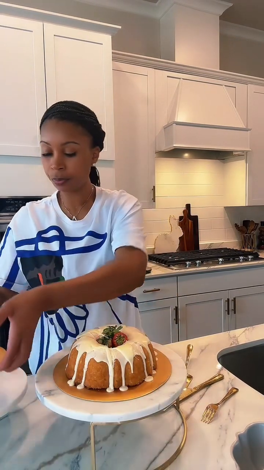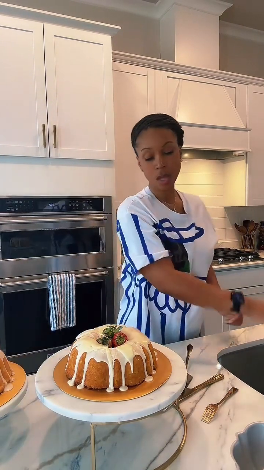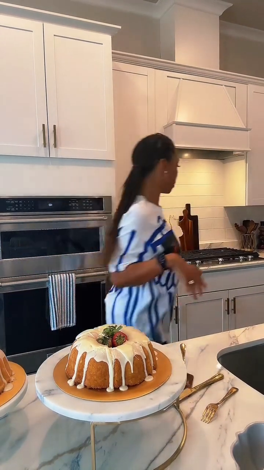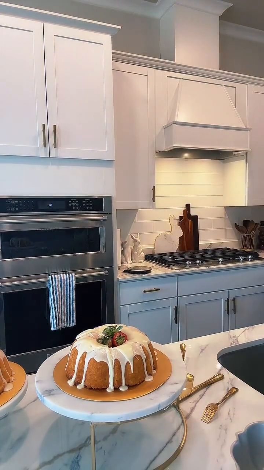And this bundt cake is very simple. It's actually a box of white cake mix. You probably want to write this down. It's a box of white cake mix, a box of vanilla pudding, 1 cup of buttermilk, 4 eggs, and 4 ounces of melted butter. That's it. Very simple, very easy recipe. Let me get another plate.